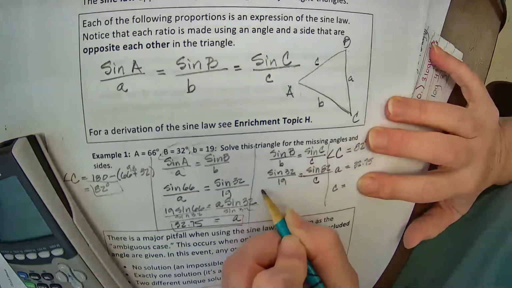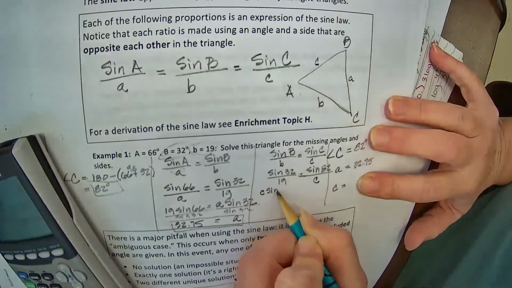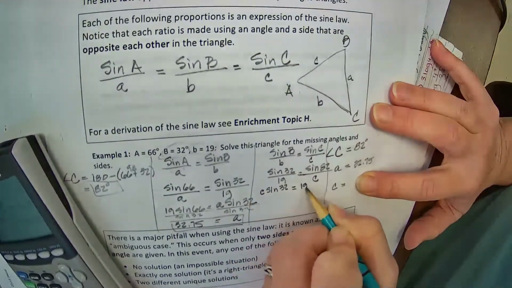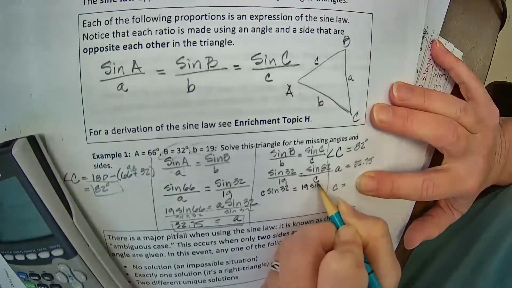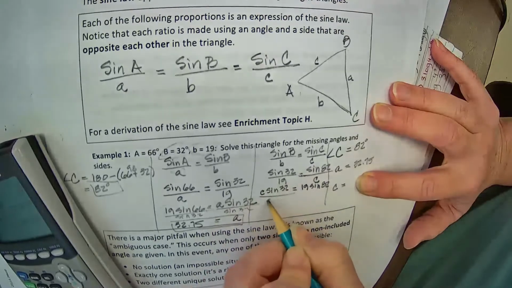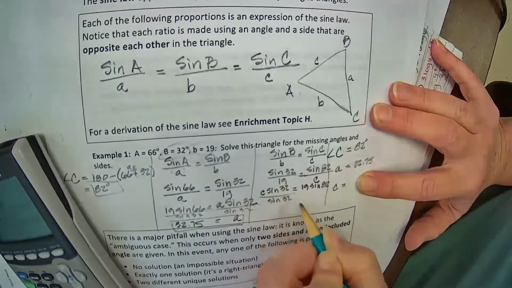All right. So we've got C sine 32 is equal to 19 sine 82. So we divide by the sine of 32.